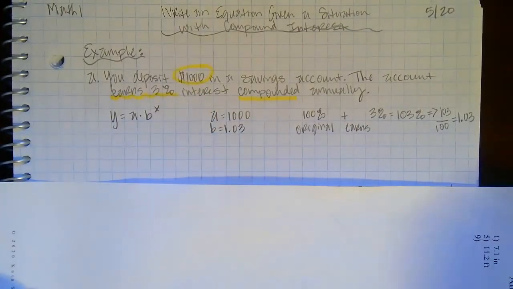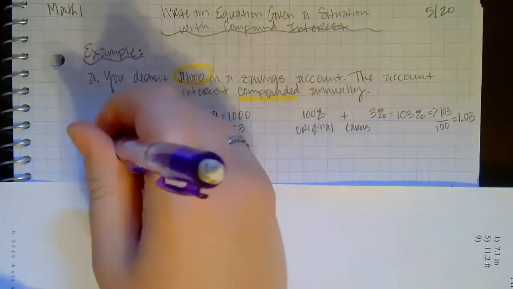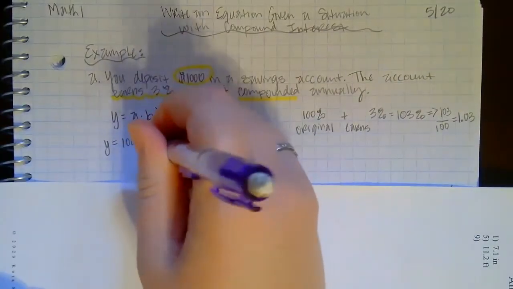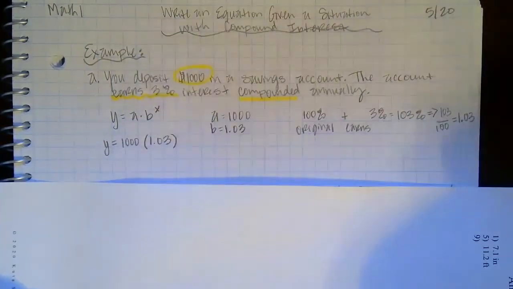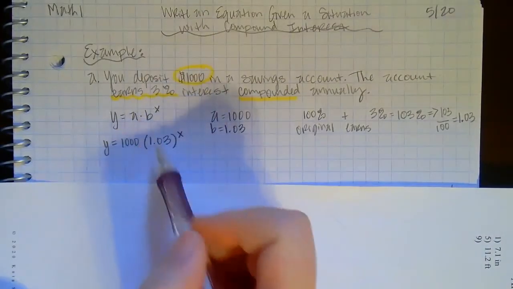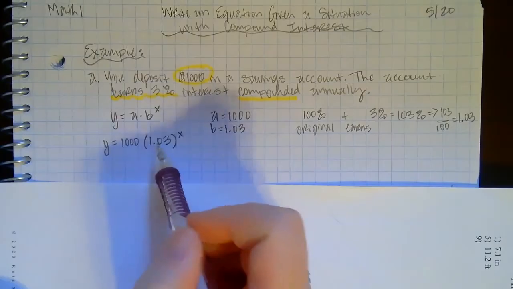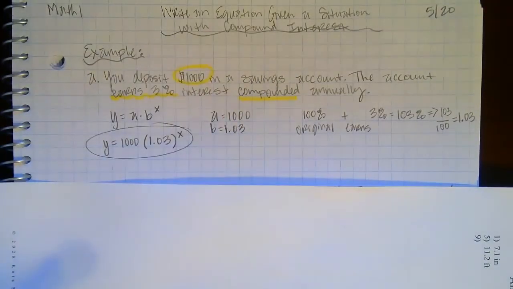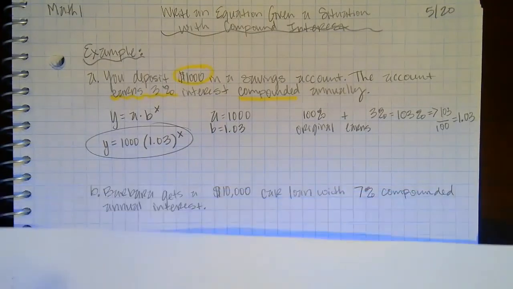And then I just substitute into y equals a times b to the x. a was 1,000. b is 1.03 to the x. And remember, I just use parentheses instead of the dot because I don't like having the two dots there. It looks a little weird. Okay, so there's my equation. Let's look at another one just to practice here. We're just getting some practice, okay?